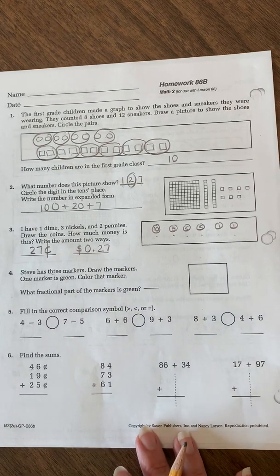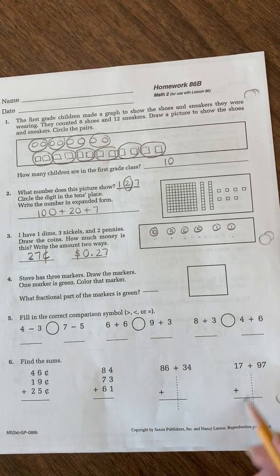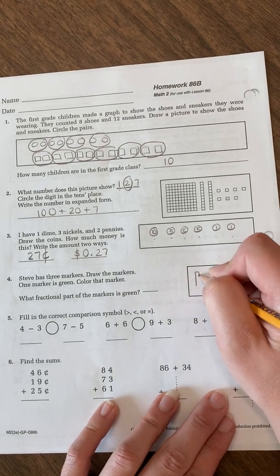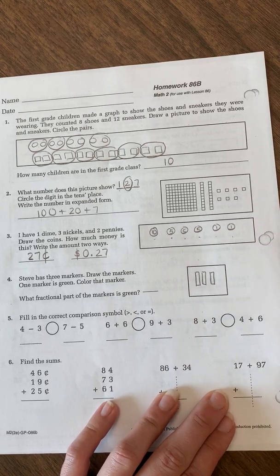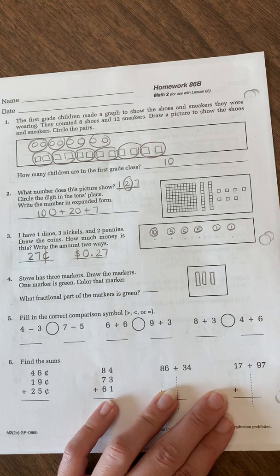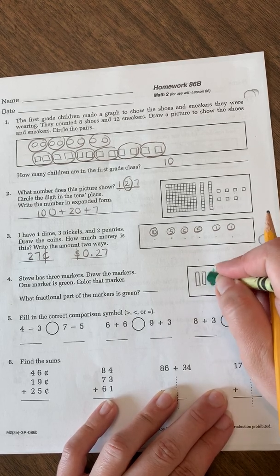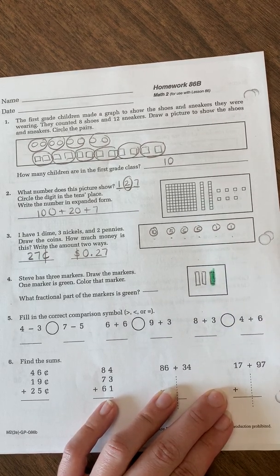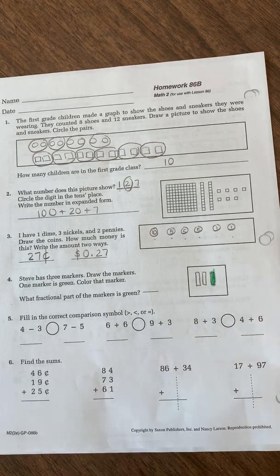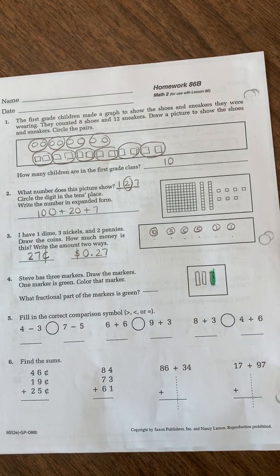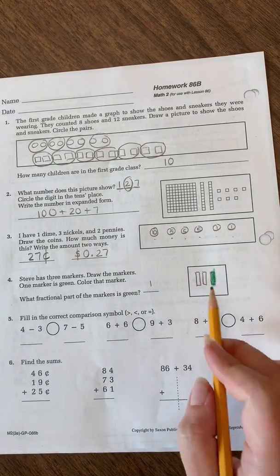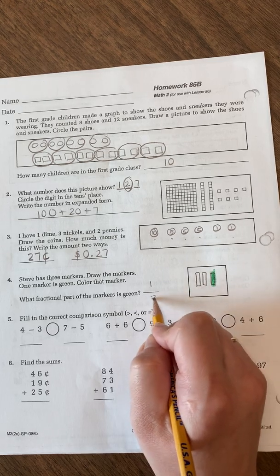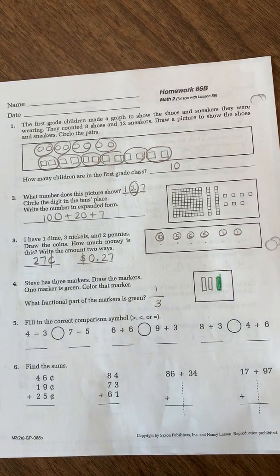Number 4. Steve has 3 markers. Draw the markers. 1, 2, 3. 1 marker is green. Color that marker. What fractional part of the markers is green? There's only 1 marker out of the 1, 2, 3 total markers that are green. 1/3 is green.